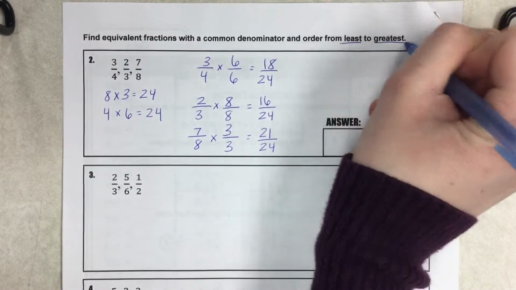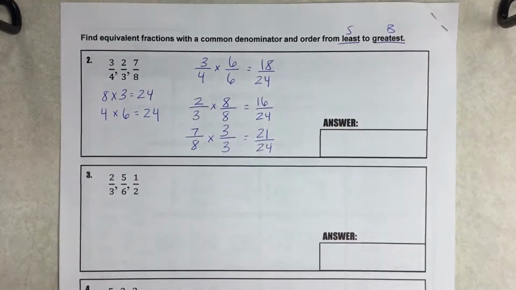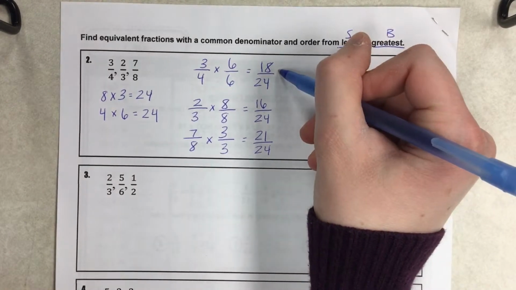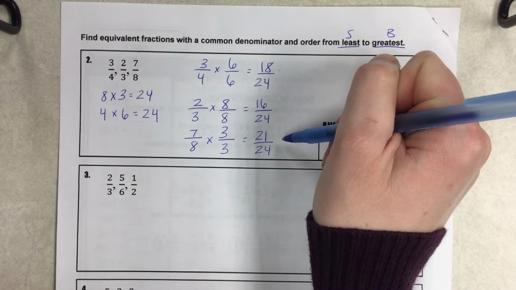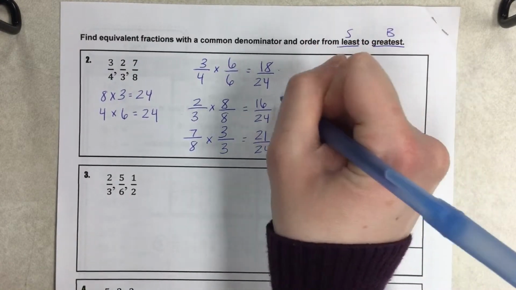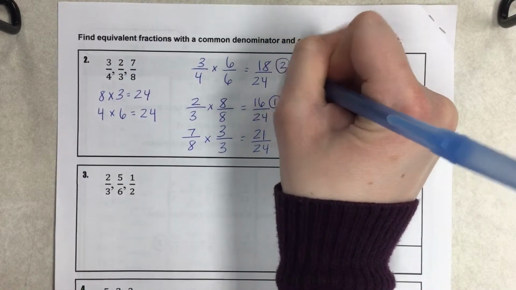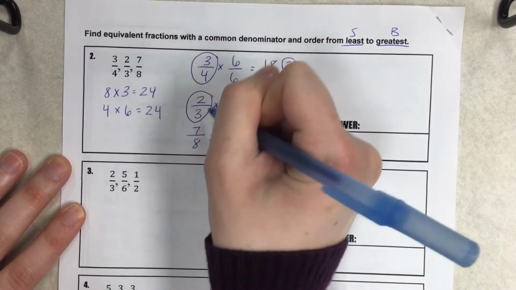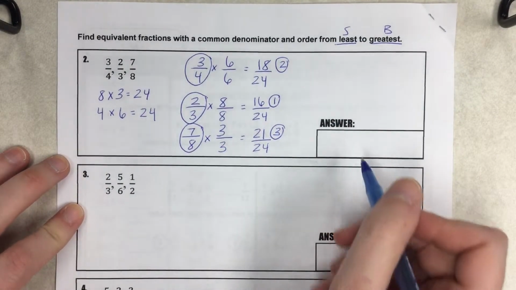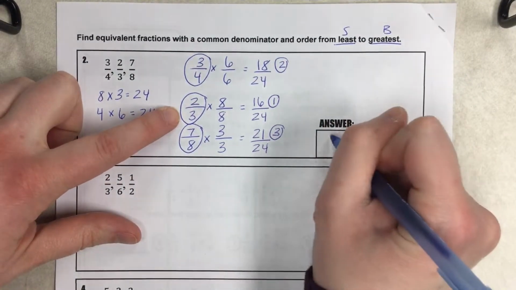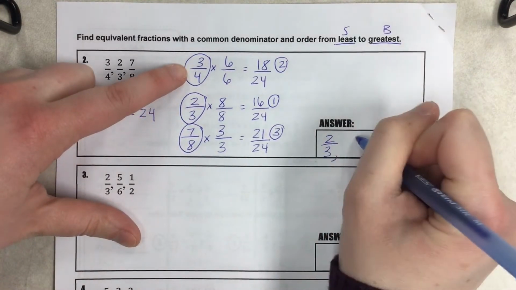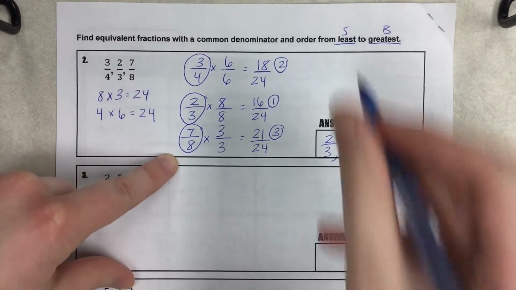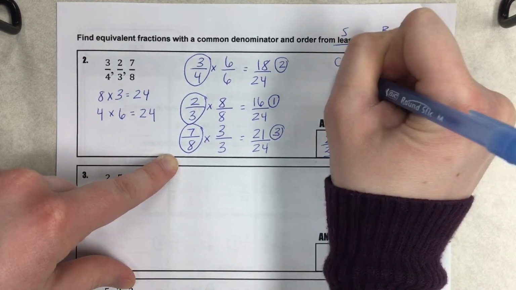Now I'm going to look at my equivalent fractions and put them in order. And remember the directions say least to greatest, or smallest to biggest. So do I want 18 pieces, 16 pieces, or 21 pieces? 21 is my biggest, and I need to do least. So 16 is my smallest, 18 comes next, and 21 is last. Now I'm going to circle my original fractions, the ones they want us to put in order, and write them in order in the box. So 1 is 2/3, 2 is 3/4, and 3 is 7/8.